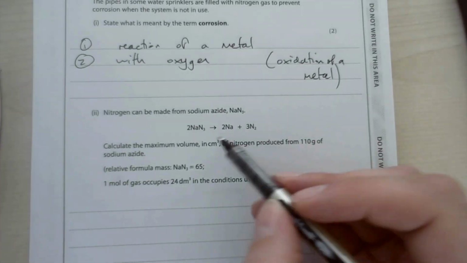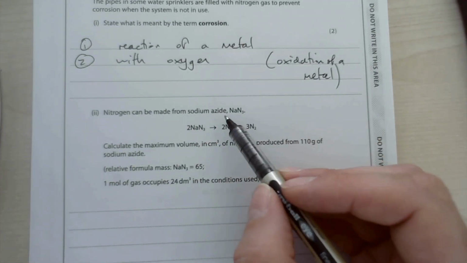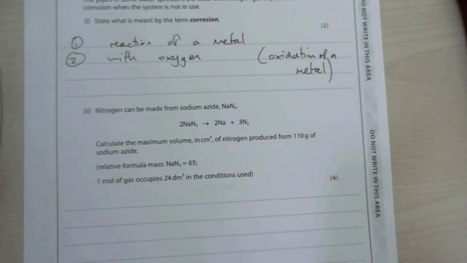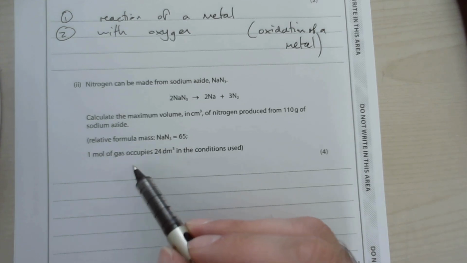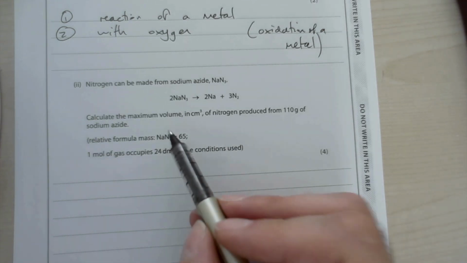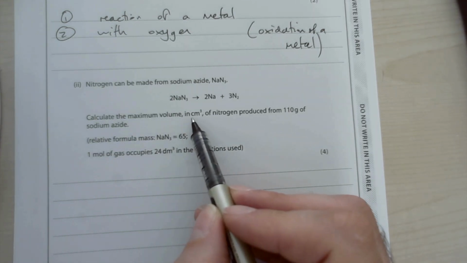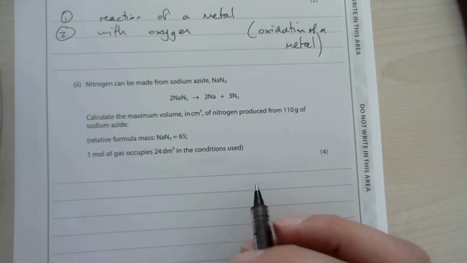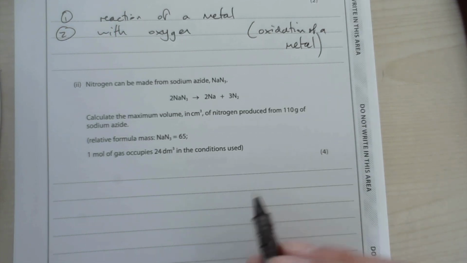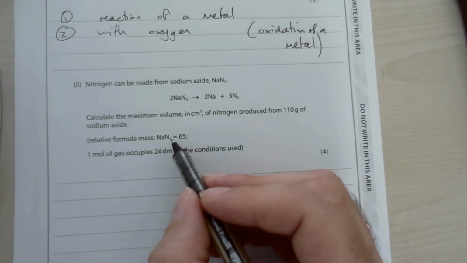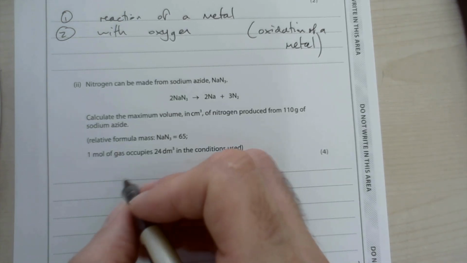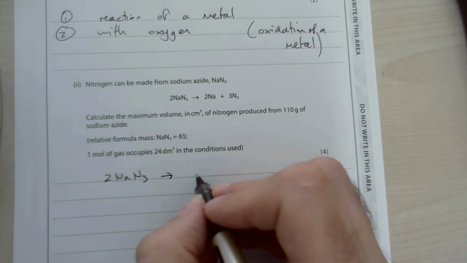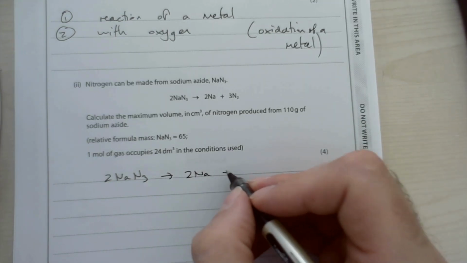Okay, nitrogen is made from sodium azide. It's not a chemical we come across. We don't need to know anything about it. But we do have to be able to do a bit of mole calculations with our gas. So we had to calculate the maximum volume in centimetres cubed of nitrogen produced from 110 grams of sodium azide. We're then going to use our mole calculator. So I'm going to do what I normally do. We're going to write out the equation again, so we've got something to refer to in our calculations.